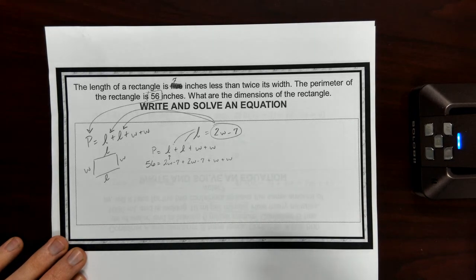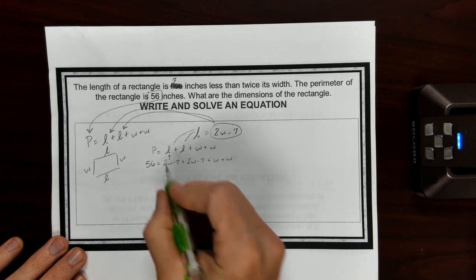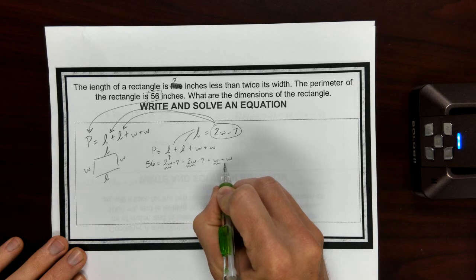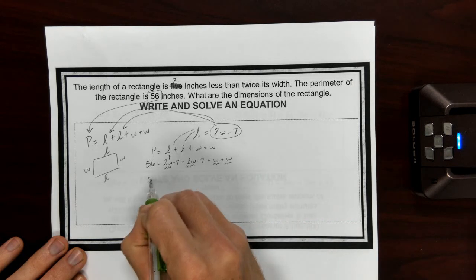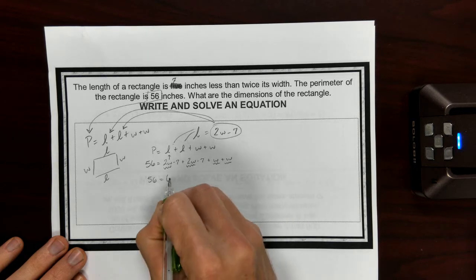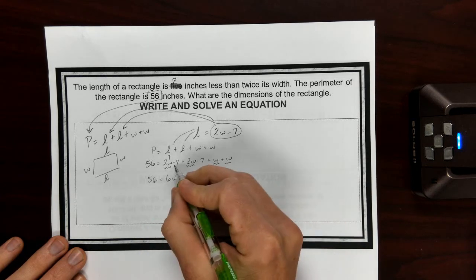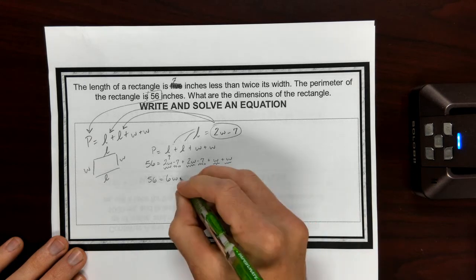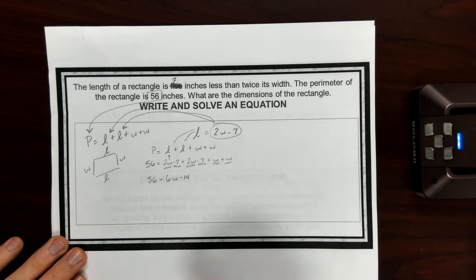Well, guess what? We've got one variable. We can solve for it. So I need to combine like terms. I see a 2w, a 2w, a w, and a w. So let's combine those. 2 plus 2 is 4, plus 1 is 5, plus 1 is 6, so 6w. And then you've got a minus 7 and a minus 7. You can combine those, so you get minus 14.